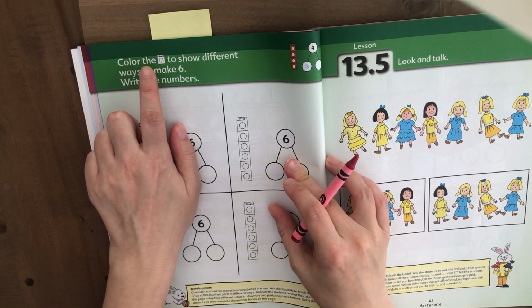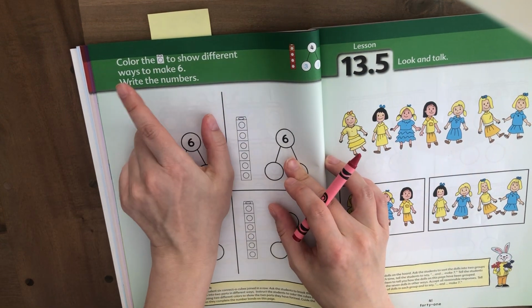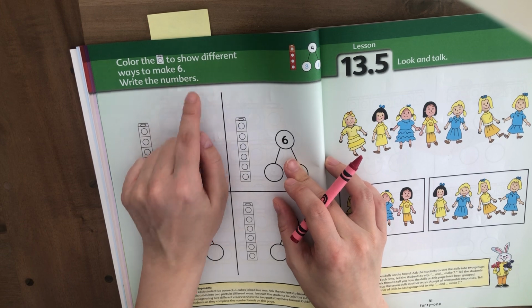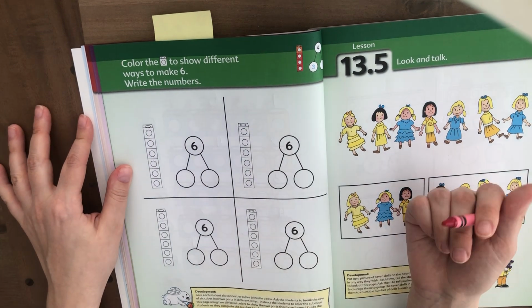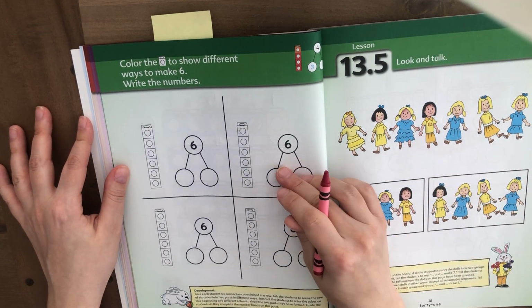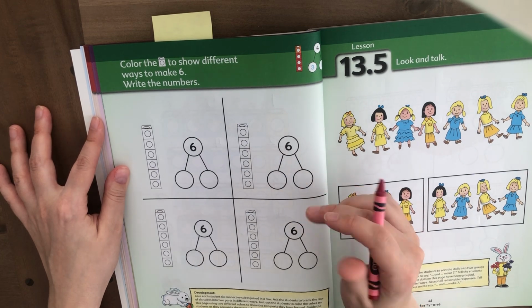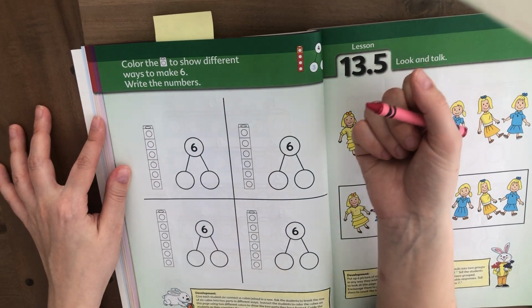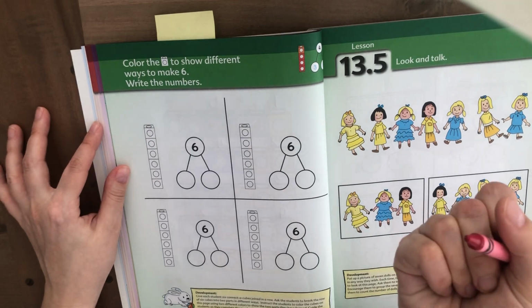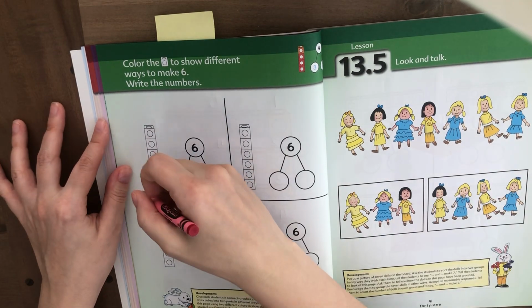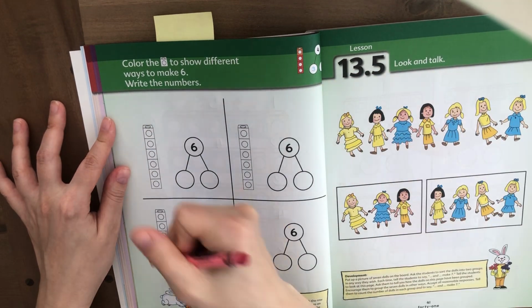So it says, color the blocks to show different ways to make 6. If you would like to grab a different color, you can also do that. So you can have 2 colors. So here we have 6 blocks. What Mrs. P is going to do is take my crayon and color some of them. So I'm going to color 2.